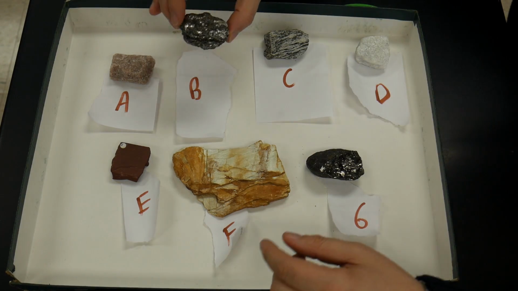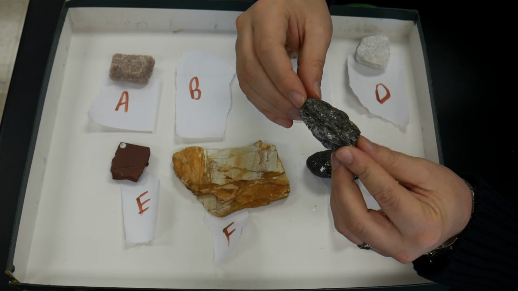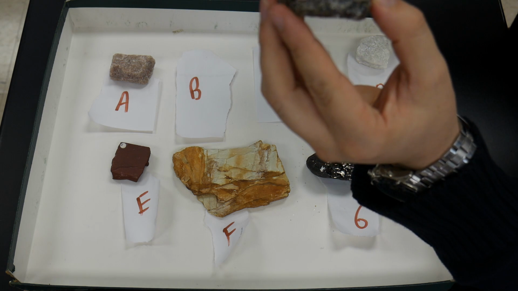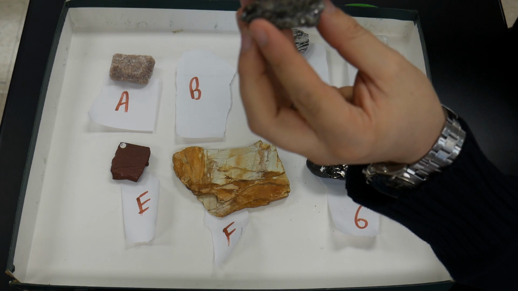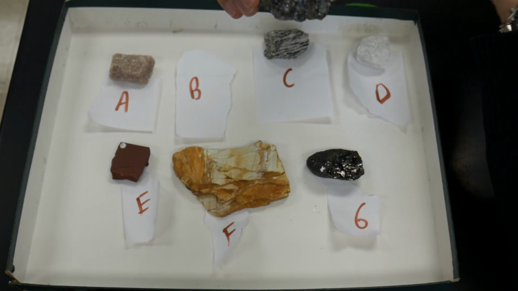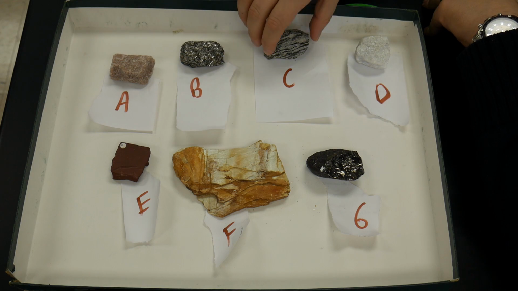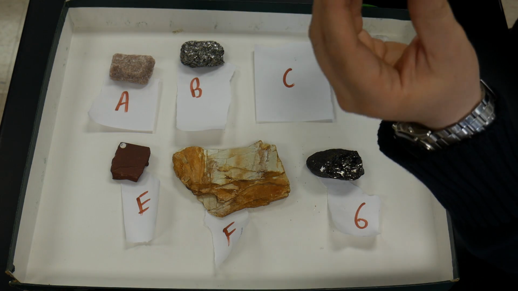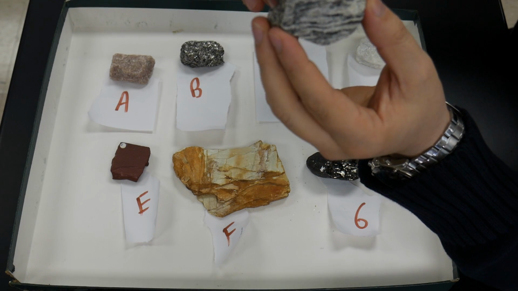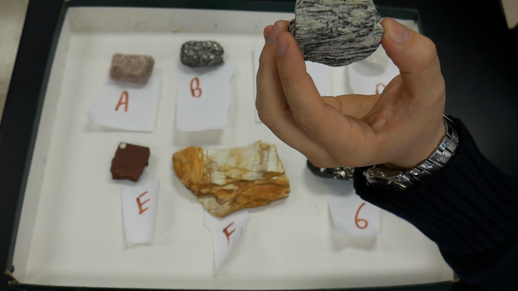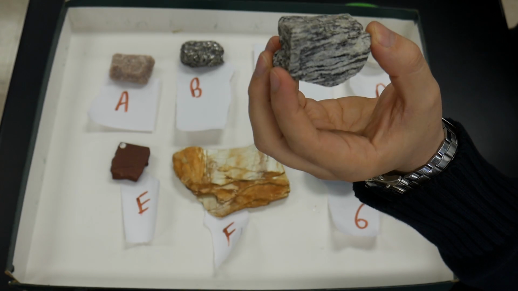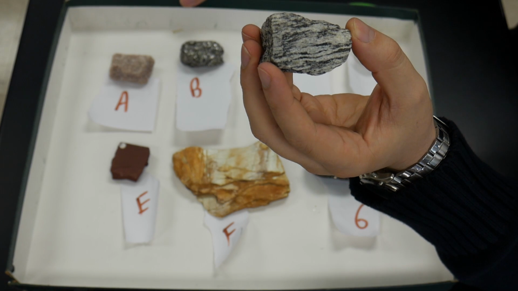All right, so sample B I talked about in the lecture. It might be very difficult to see certain parts of this. And notice that it's kind of scaly looking, very shiny. All right, so here, this is a nice sample. Take a look at whether it has lines that show foliation or not, and take note of its color. This is actually very important. Do take note of its colors.